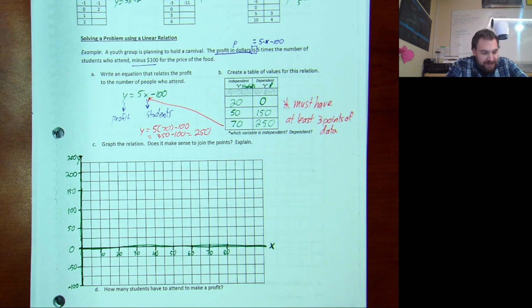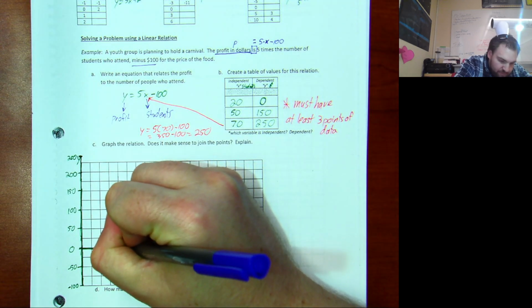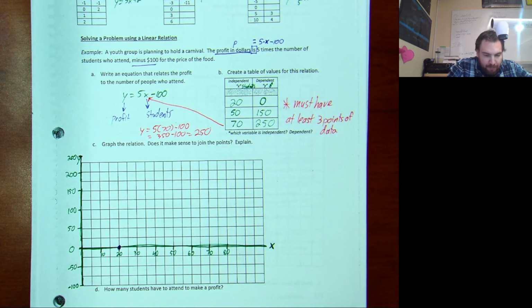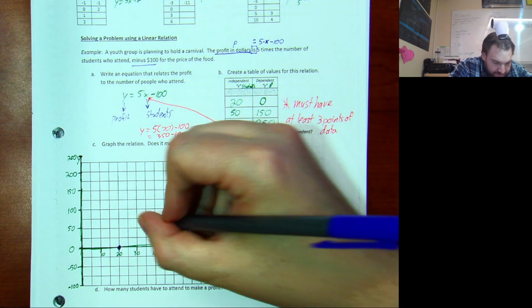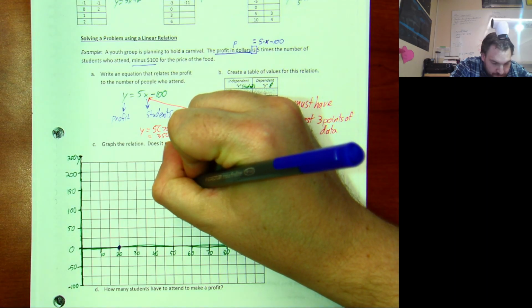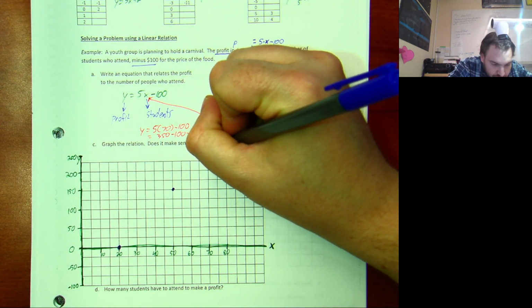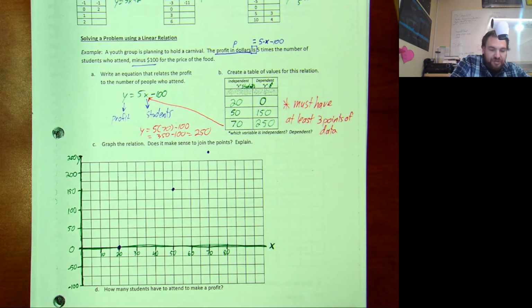So let's put our data points now on here. We have a point here at 20 and 0. We have our point 50 and 150. And we have our point 70 and 250, which is just 1 square over the top of the graph. And now, does it make sense to connect those points?